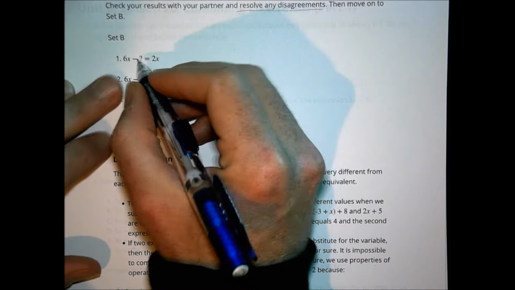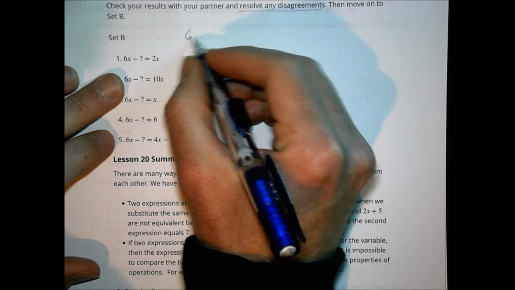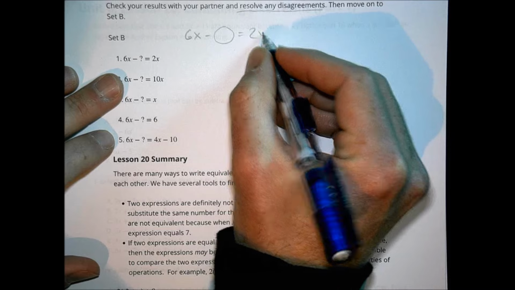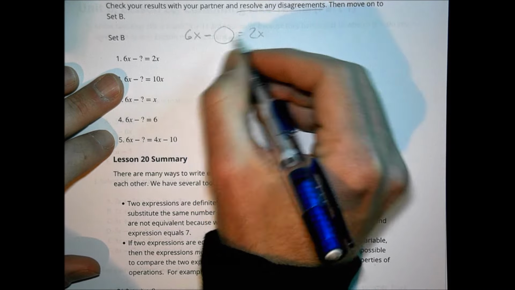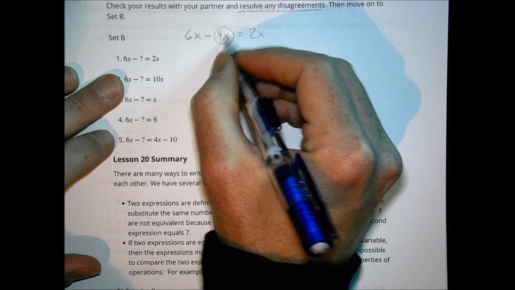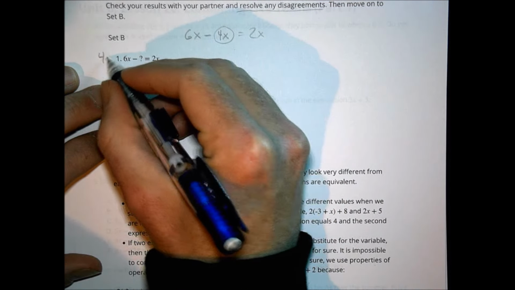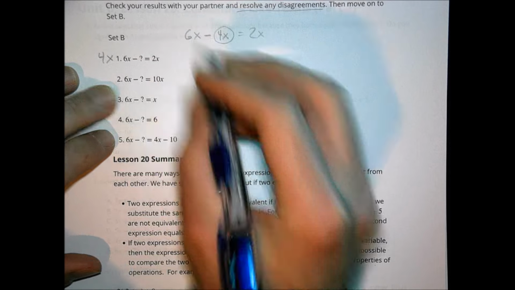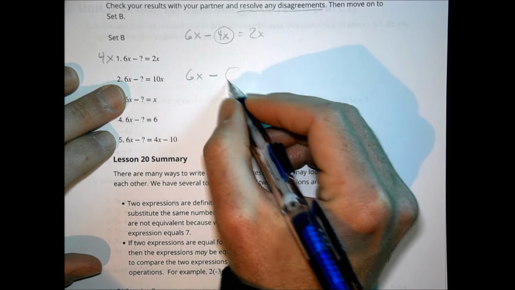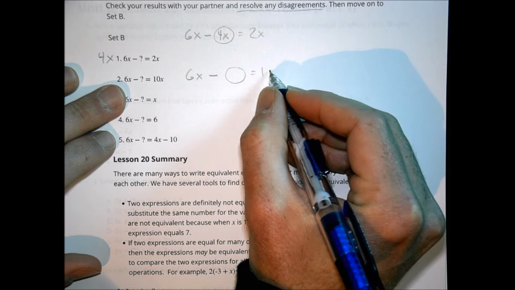So here is 6x, and again, 6x minus something is going to get us to 2x. Well, what am I going to take away from 6 to get to 2? We would say 4x there. So 4x is what I'd use for number 1. Here, we're going to do a 6x, and again, it says subtract something in order to get to 10x.